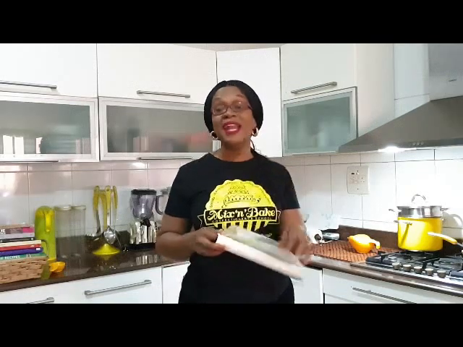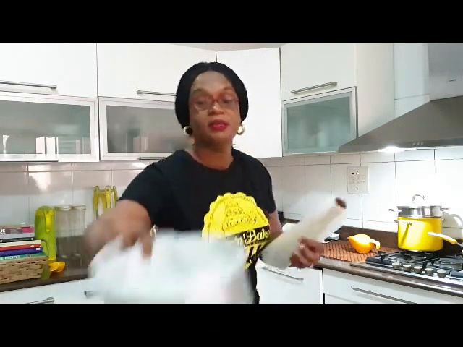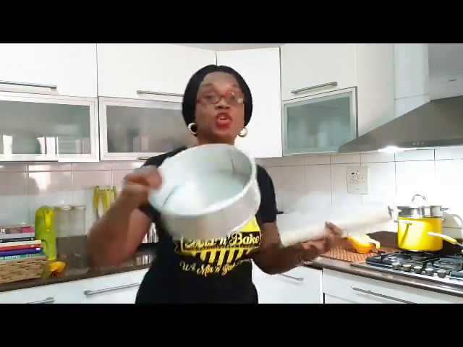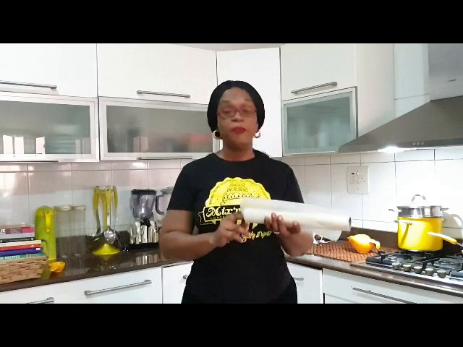Now we also need our wax paper for lining our pan. You can see I've lined one pan here. Okay, now I'll be teaching you how to line the second pan in the next lesson. So you can use baking sheets, wax paper, greaseproof paper, brown paper to line your pan.